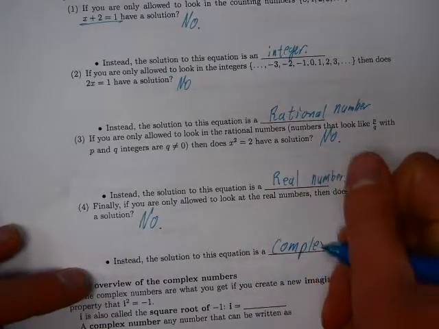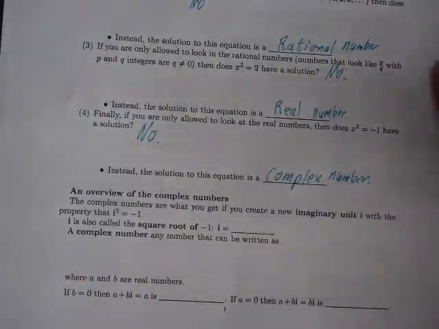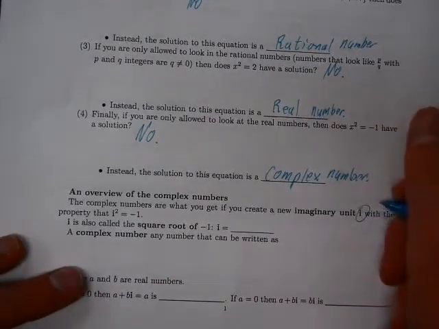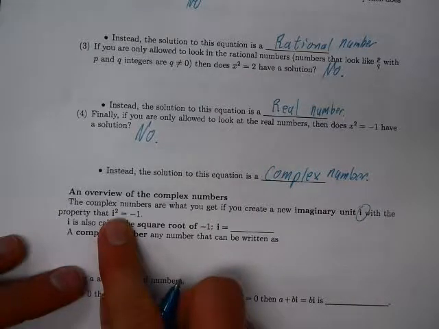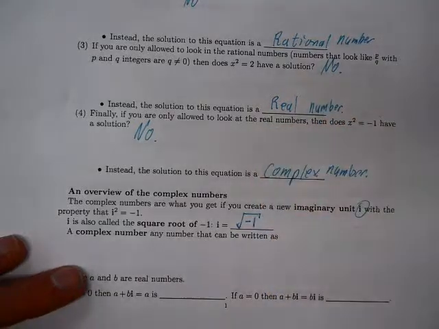It's what we'll call a complex number. So let's take a while and just explore what complex numbers are, what you do with them, what the algebra of complex numbers is, right? If it's reasonable to call them numbers, you better be able to add, subtract, multiply, and divide them. So first, let's describe all the complex numbers. They're what you get when you create a new imaginary unit, which we'll call i, which has the property that i squared equals -1. And i is often called the square root of -1, and we'll even write i equals square root of -1.